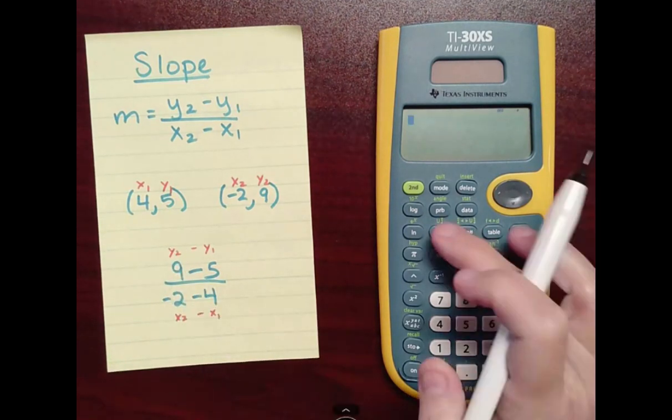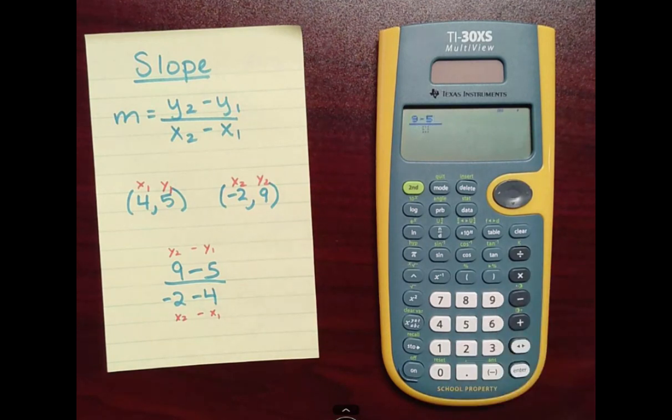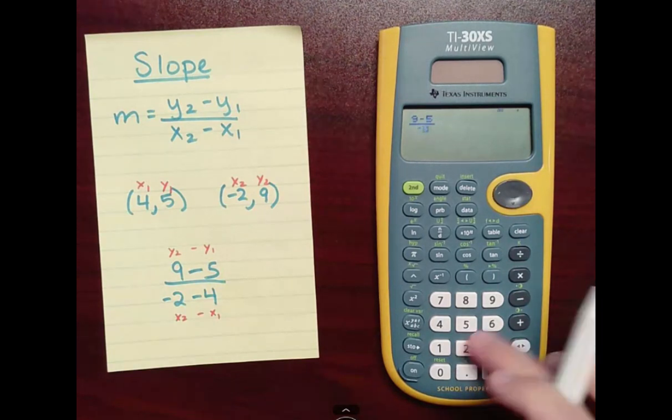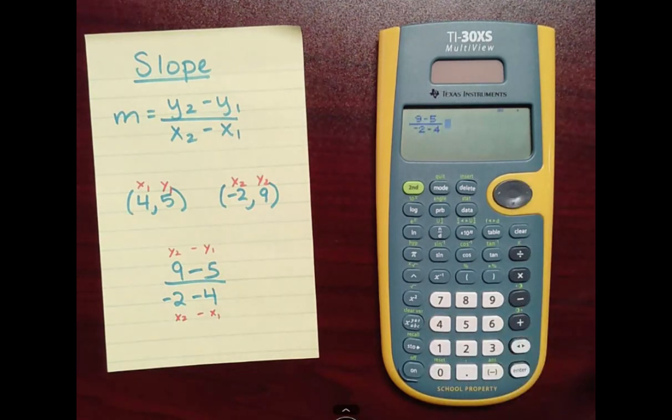I can hit my N over D button, type 9 minus 5 in the numerator, go to the denominator, -2 minus 4. Move out. The calculator is going to do the math. It's not going to make any mistakes with integer rules. It's going to simplify the fraction. And when I hit enter, we get the answer -2/3.